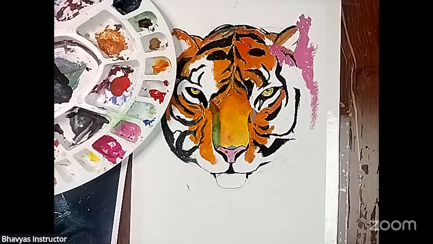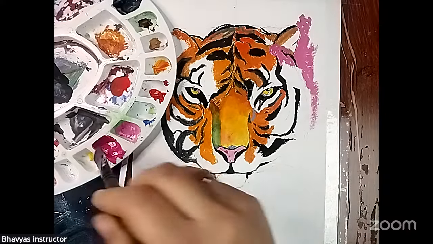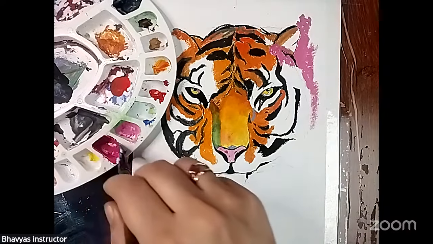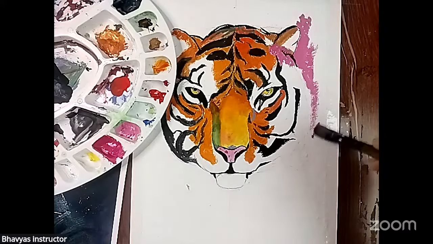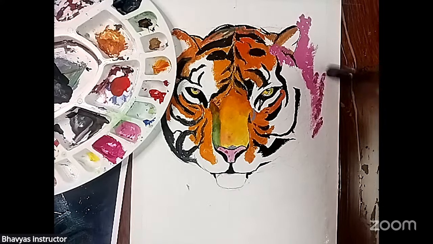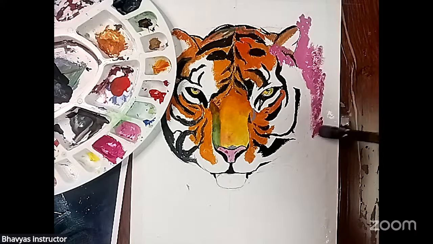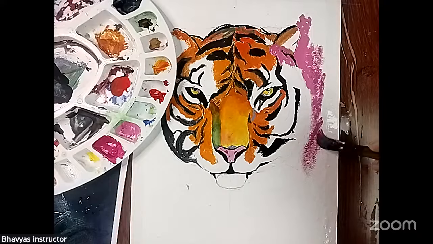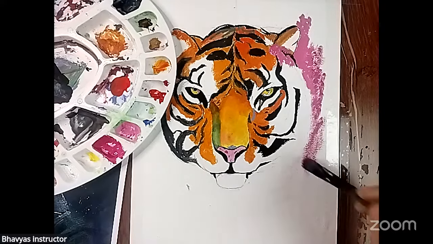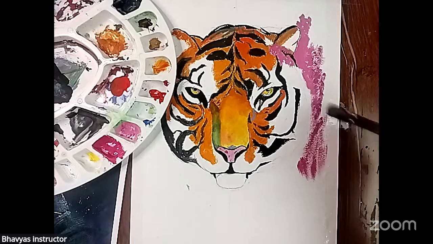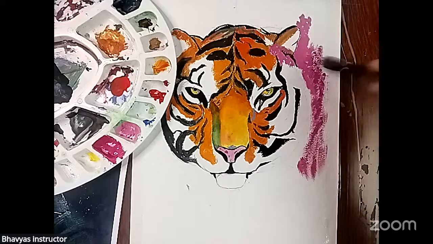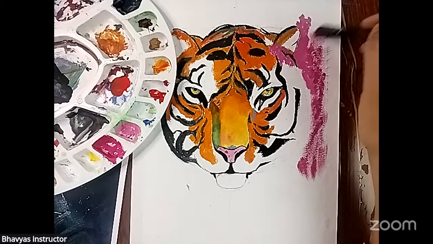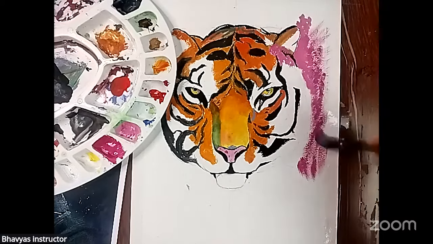Okay. And now I'm going to change brush so that I can cover more space here and all. Pink stripes are there. Just give pink stripes like this with the flat brush. I'm using the flat brush now.